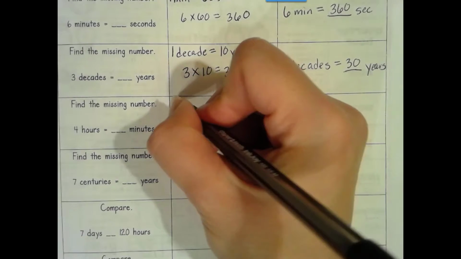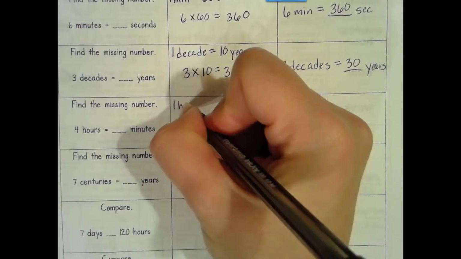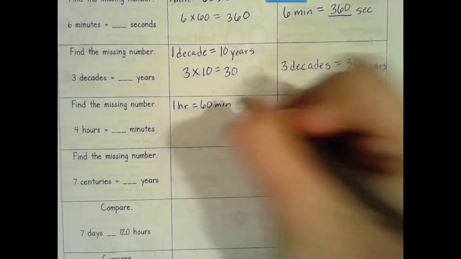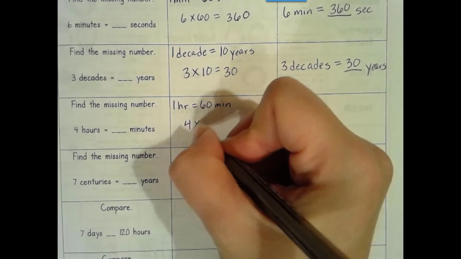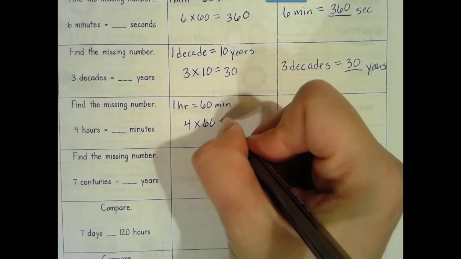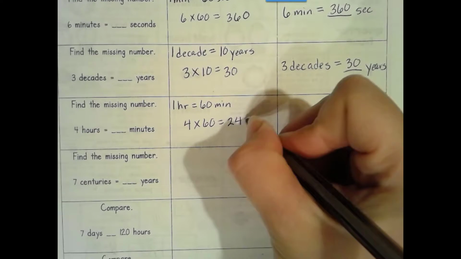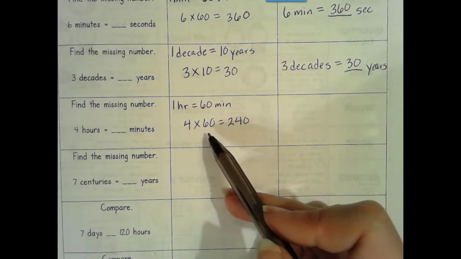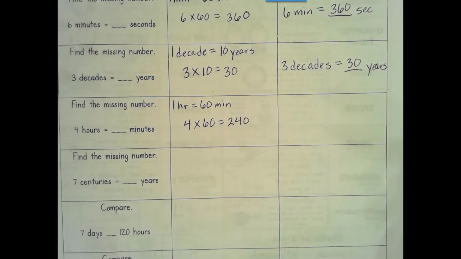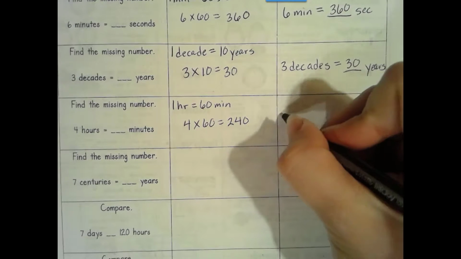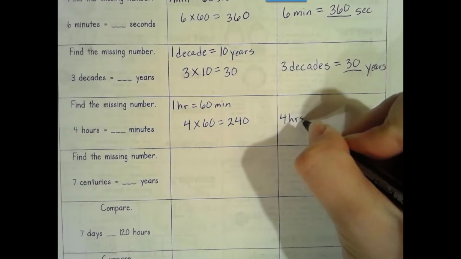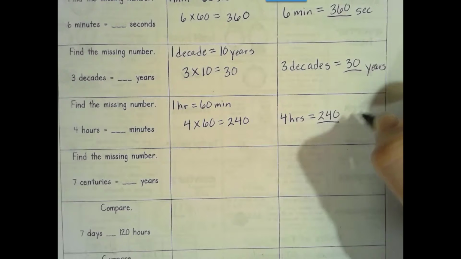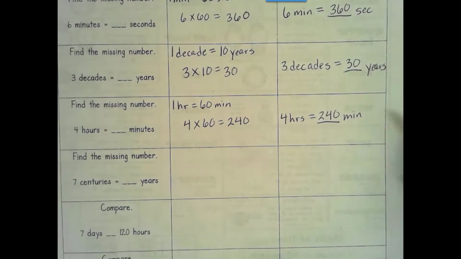Hours to minutes. Well, in 1 hour, there is 60 minutes. So in 4 hours, 4 groups of 60, there's 240. Because 4 groups of 6 is 24, and the placeholder moves it over a place. So in 4 hours, there is 240 minutes.